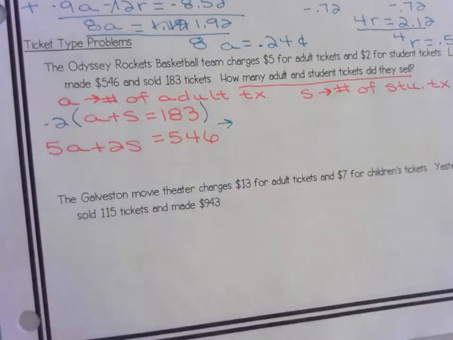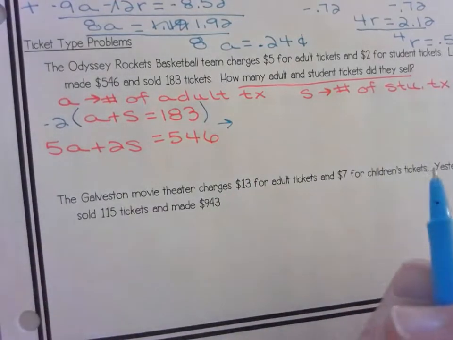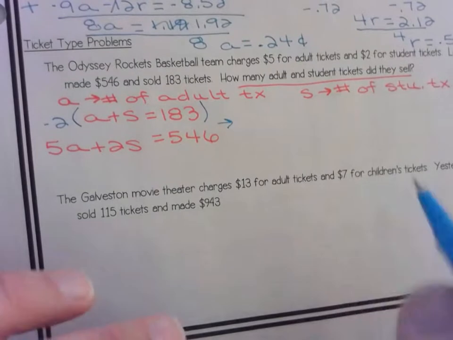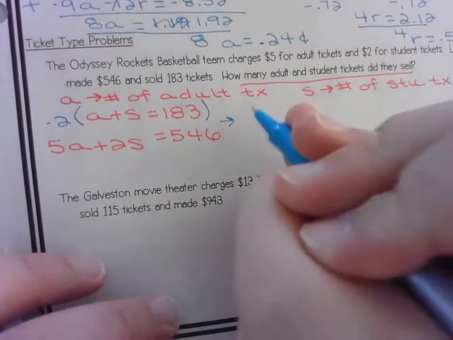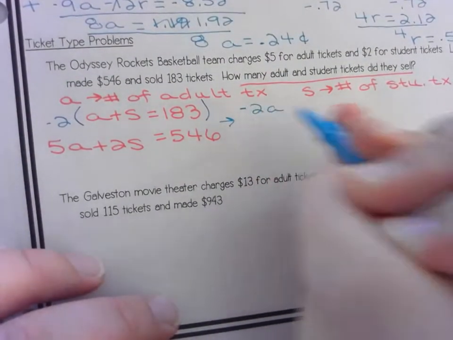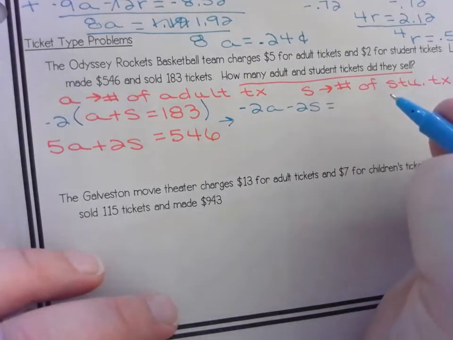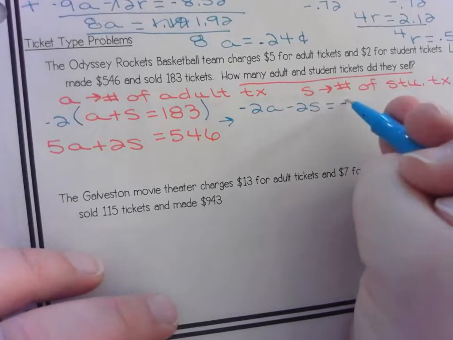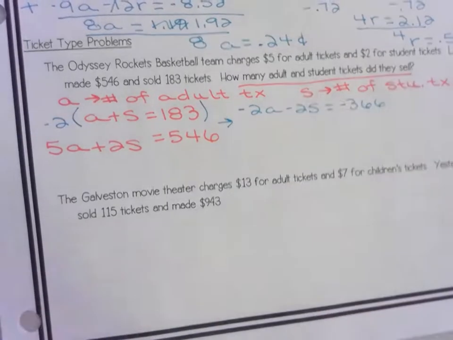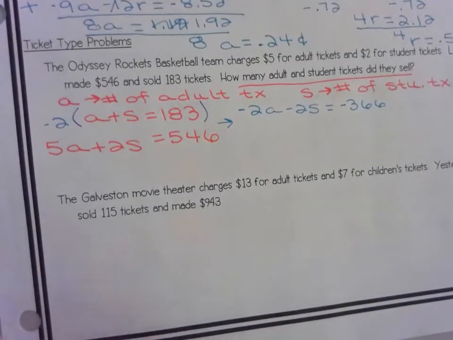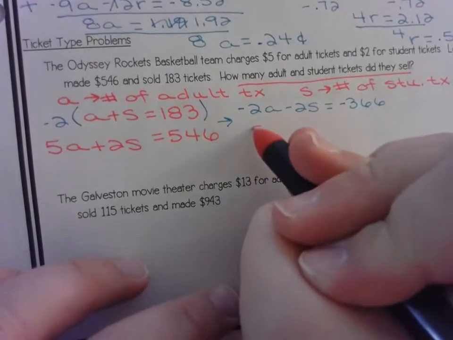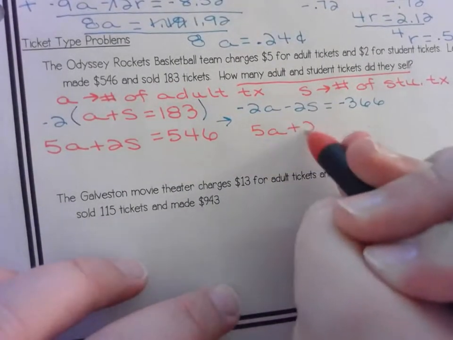My top equation will look like -2A minus 2S equals -366. I took my top equation and multiplied by -2. My bottom equation I did nothing with, so I am just going to keep it.